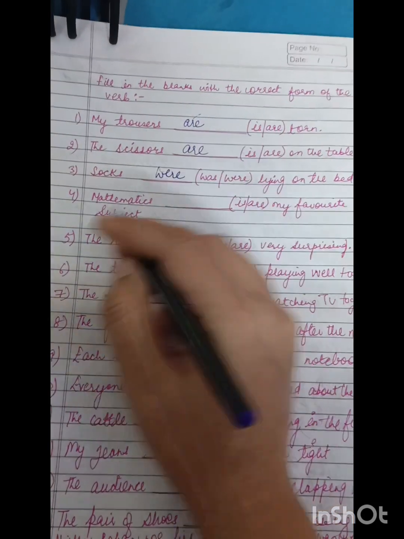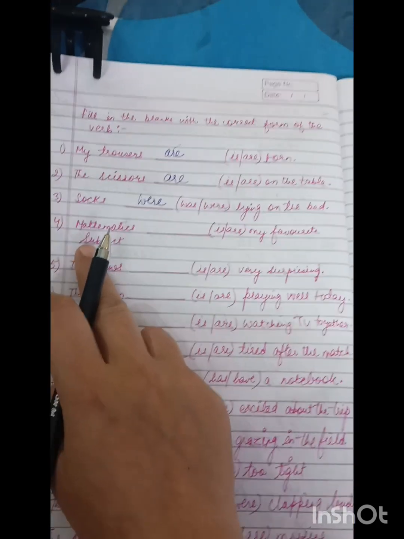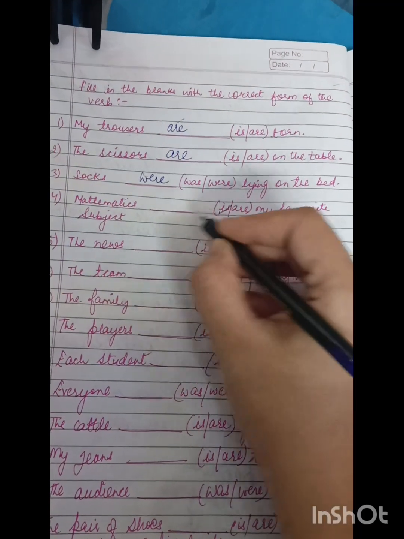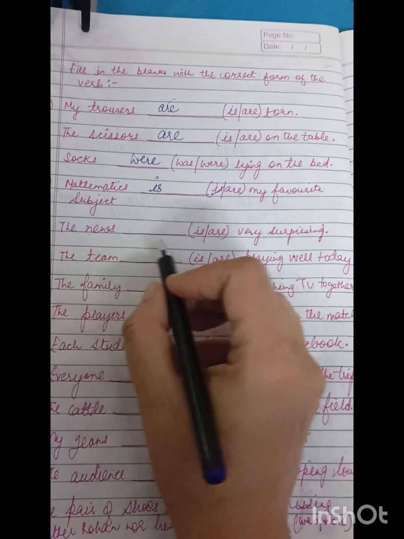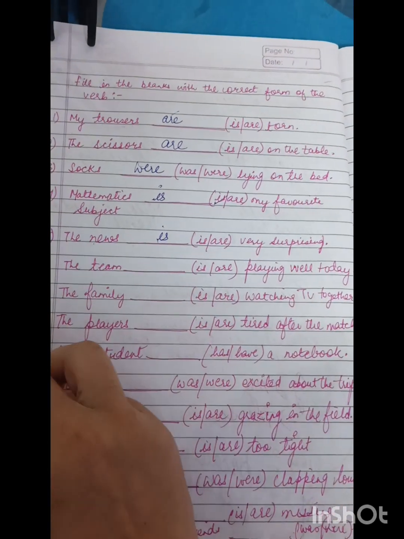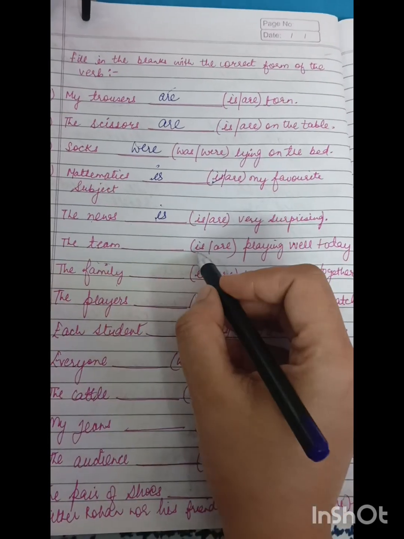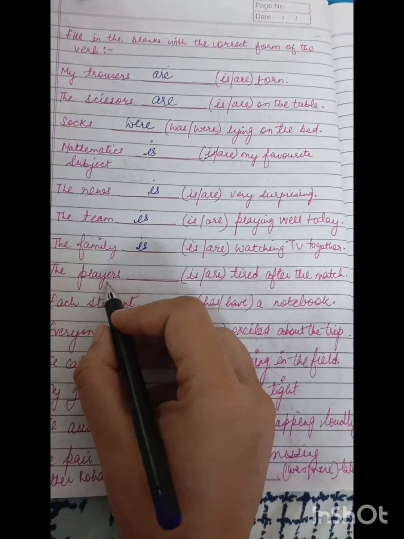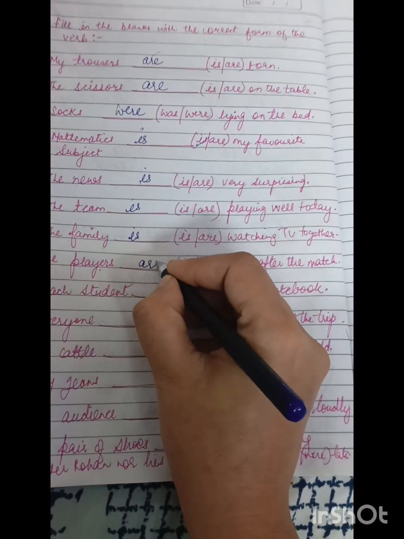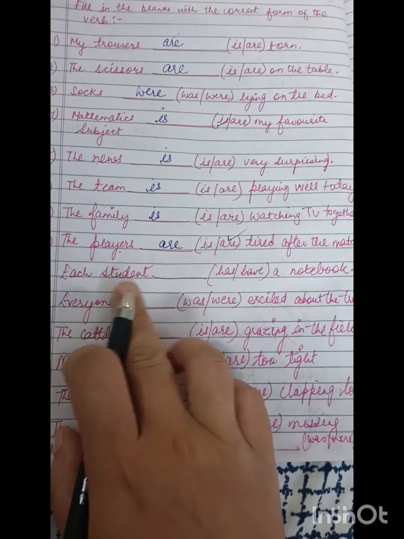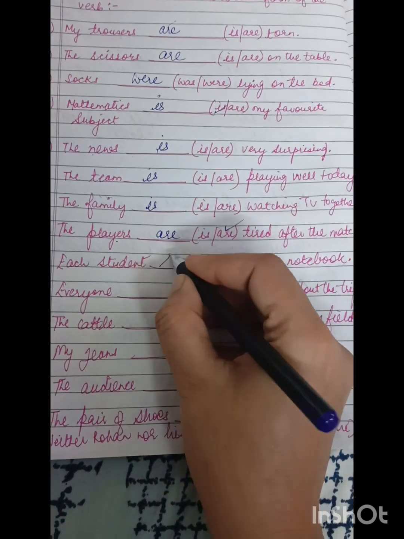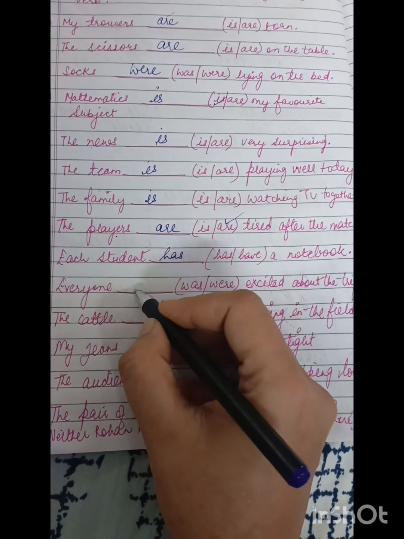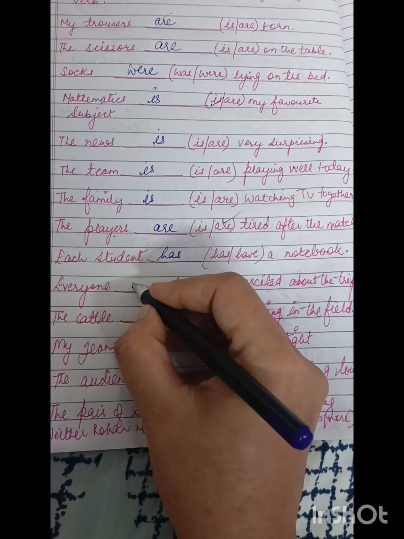Similarly, on the basis of the rules we have discussed on the previous pages, mathematics is one subject, so we are going to put a singular helping verb. Is. News is. The team, I discussed on the previous page also, is a collective noun, so is. My family, collective noun, we are going to use singular. Players, plural, are. Each student, it should be has. Everyone, again on the basis of the previous rules, indefinite pronouns, was.